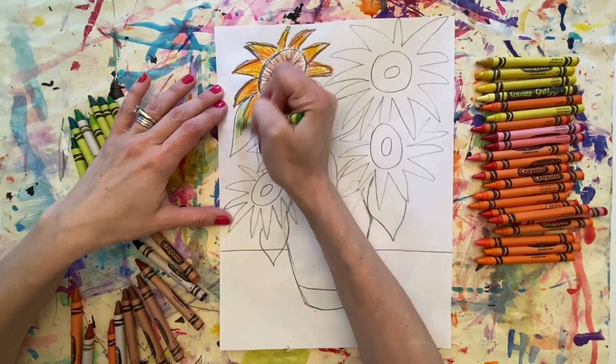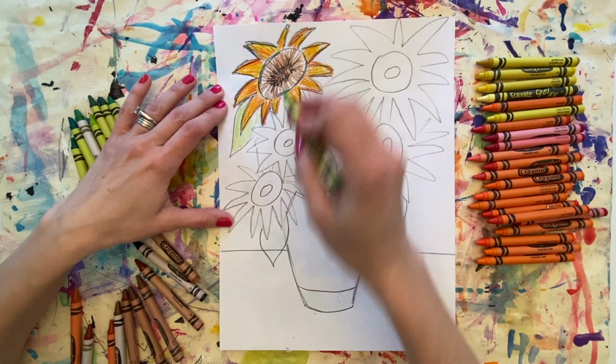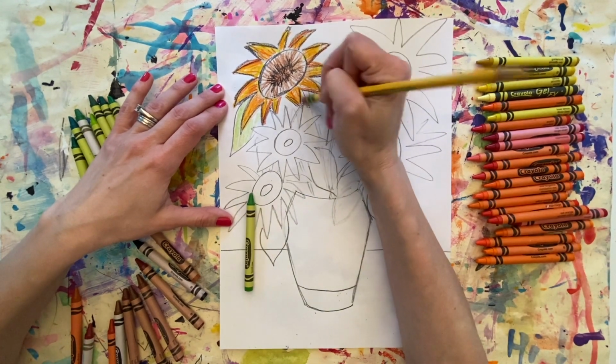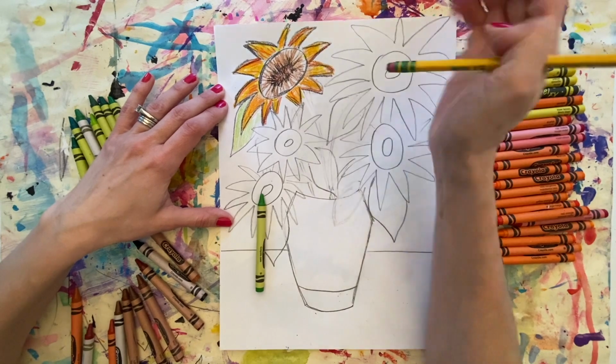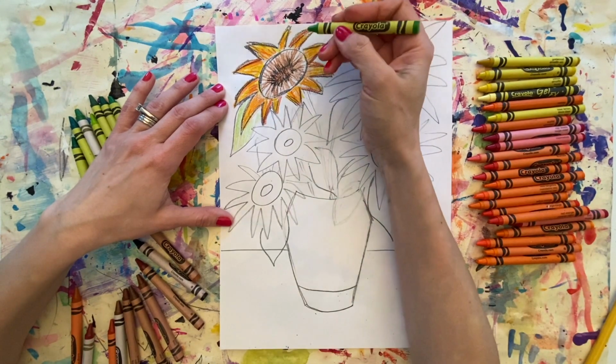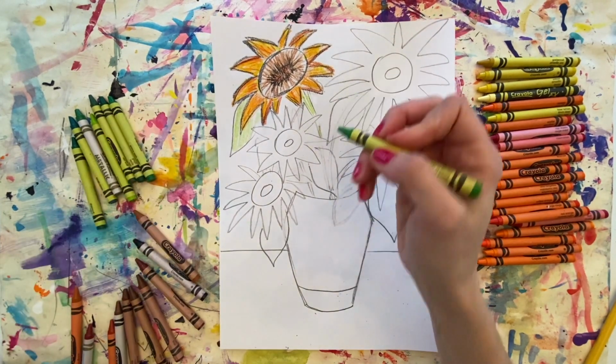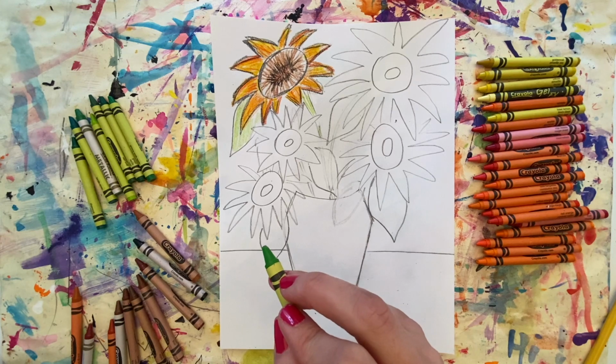When you color in the leaves, you want to do that same technique where you choose one color and lay the color down nice and flat, and then you can go over it with those short, choppy strokes again to give your painting that post-impressionistic feel.